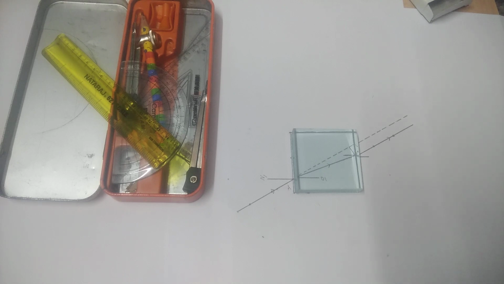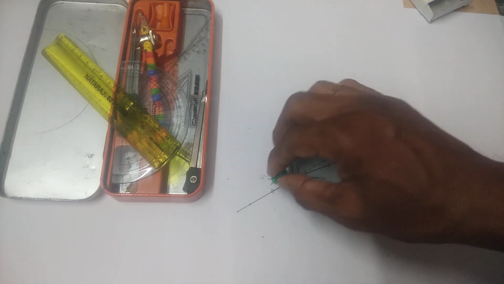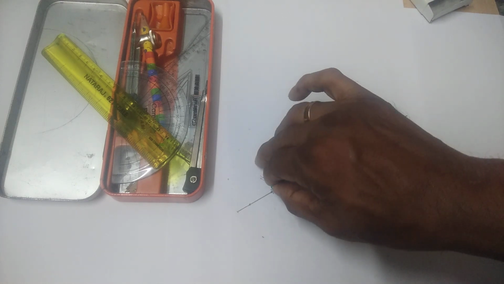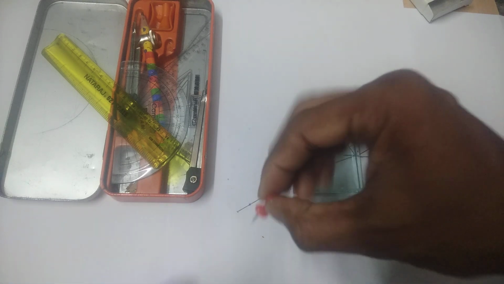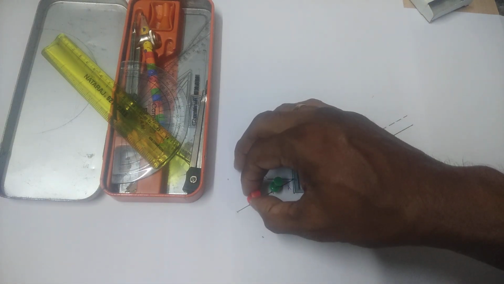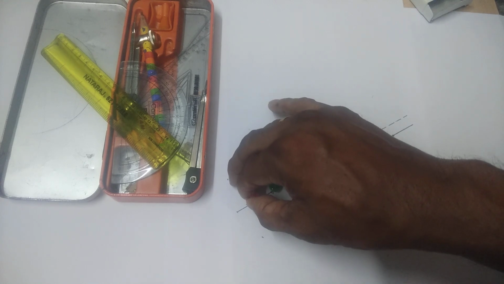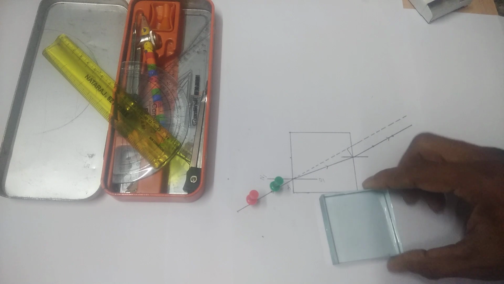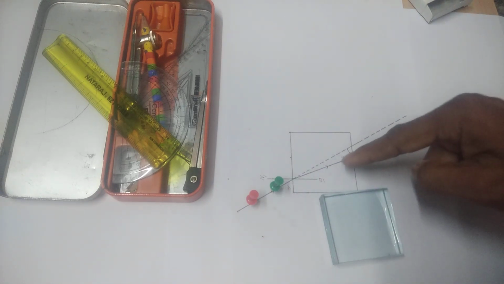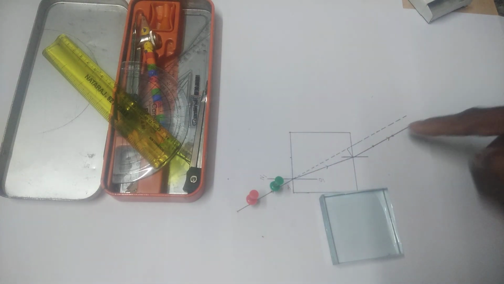Let us put these 2 pins at one point here and another point here, the red pin. Right? Now here you see the incident ray, the refracted ray, and the emergent ray.